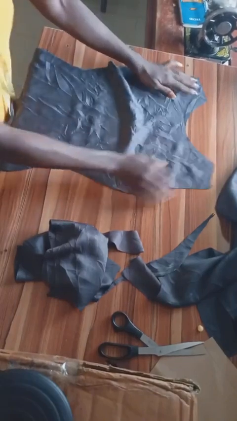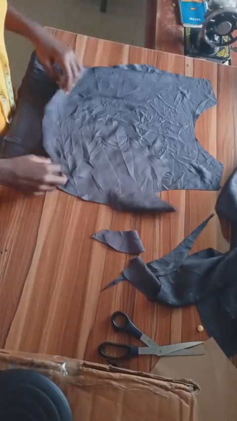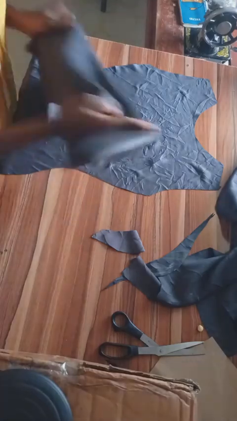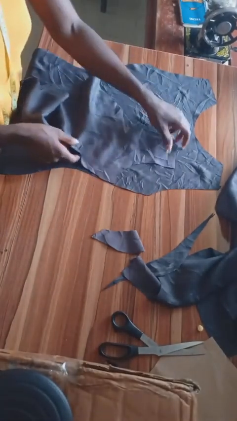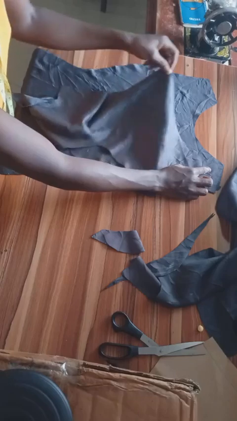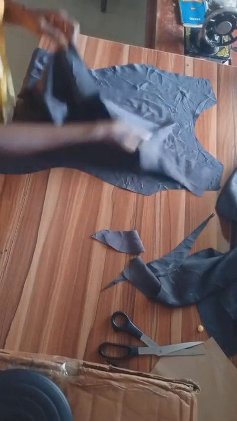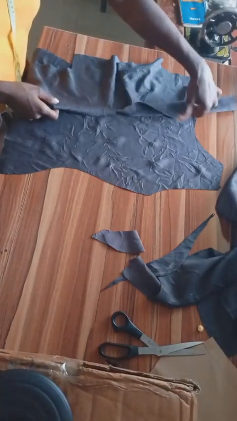See, it's a very stretchy fabric, so that's why I did not worry about allowance. So this is to this side, I'm guessing. Okay, so this is the sleeve, this is the center front, that one is sure.